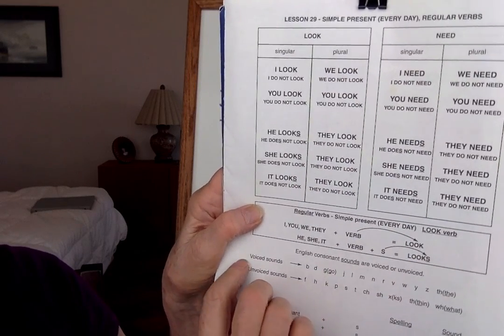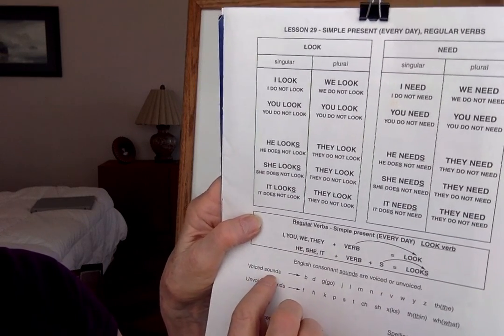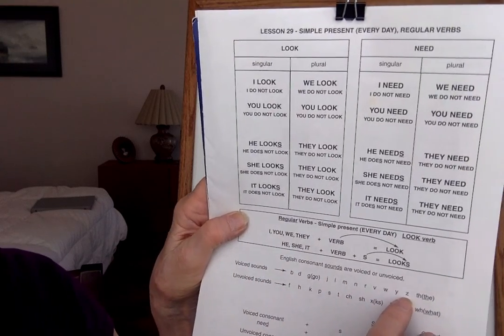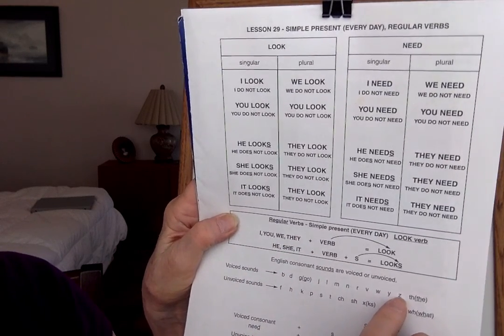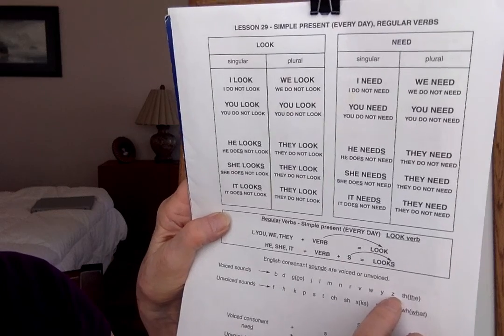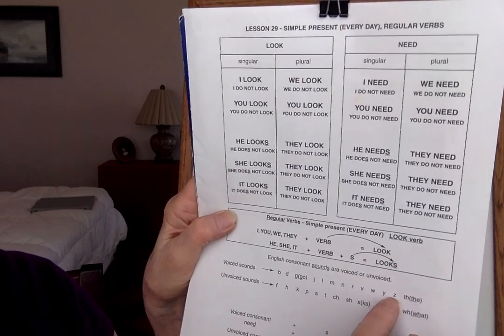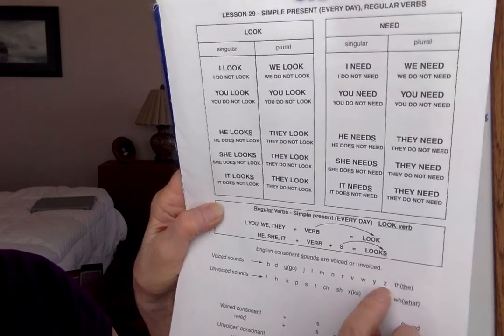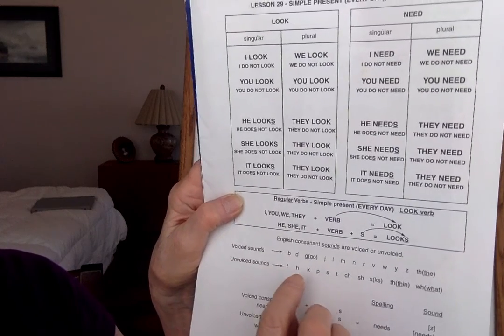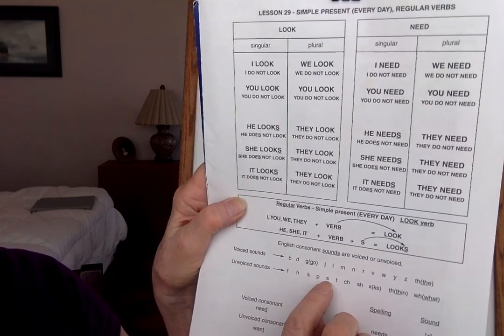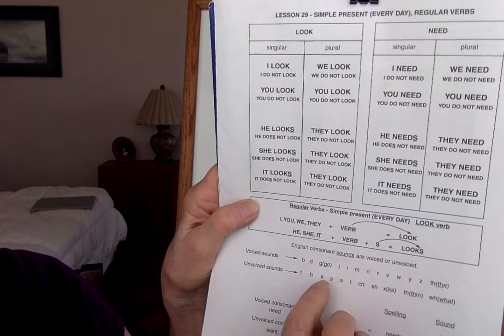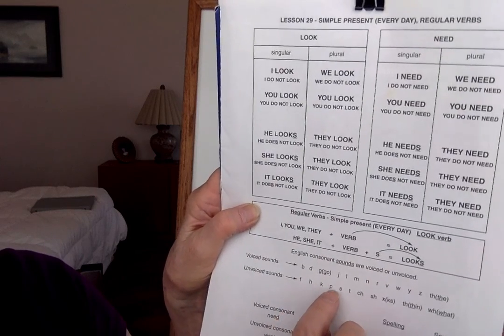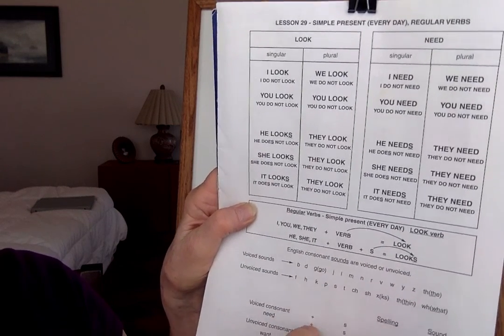So los sonidos con voz toman z al final. El S se pronuncia z. Sin voz, el S se pronuncia s.